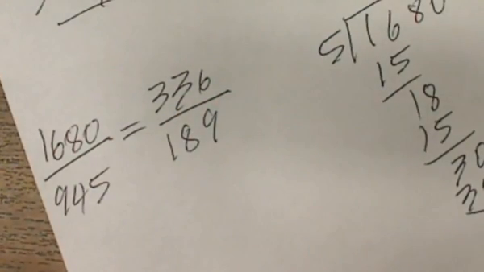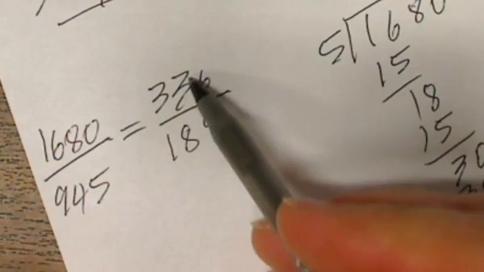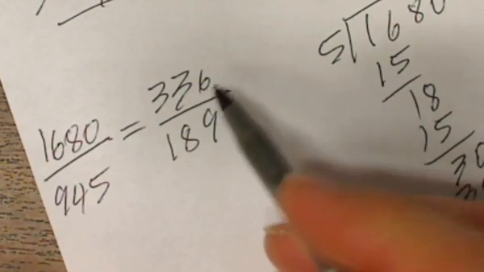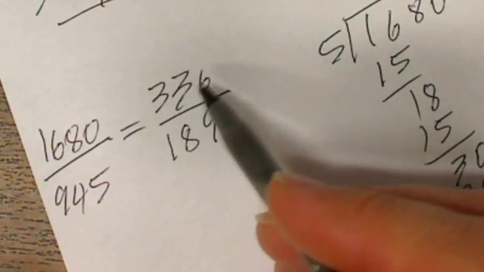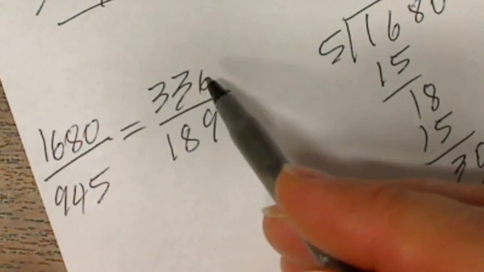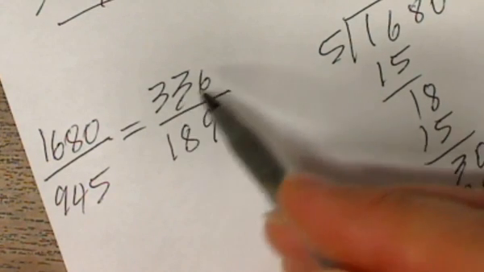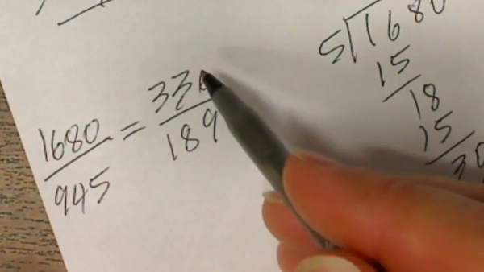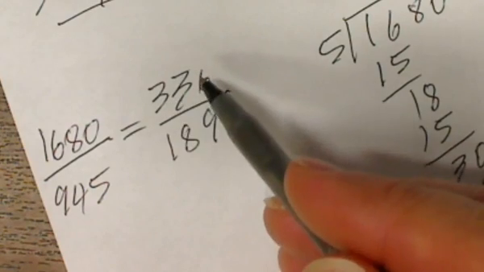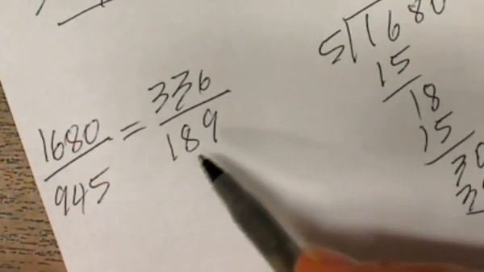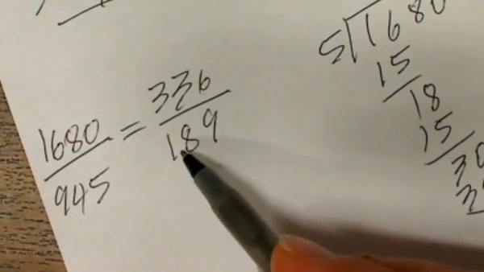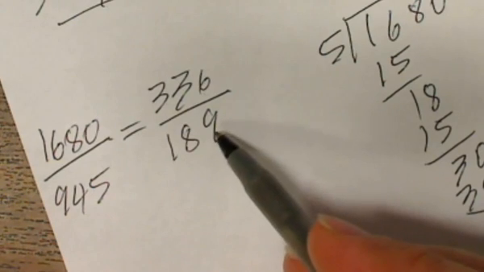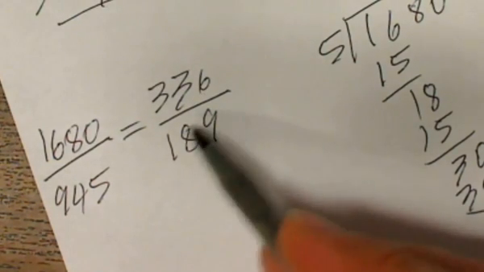That's still not reduced. How do I know? Well, here's a good trick. 3 plus 3 is 6, and 6 plus 6 is 12. The sum of the digits is 12, and 12 is divisible by 3. There's a trick that tells you if the whole number can be added up digit-wise, and the answer is divisible by 3, then the whole number is divisible by 3. 336 is divisible by 3. 189. 1 plus 8 is 9, and 9 plus the other 9 is 18. 18 is divisible by 3, so I can divide 189 by 3.